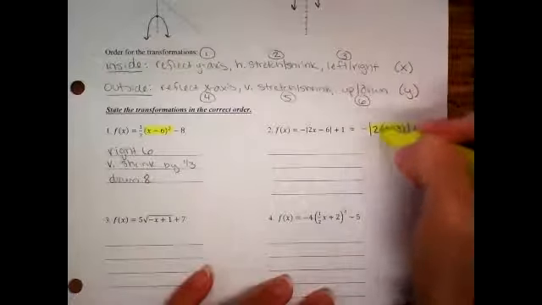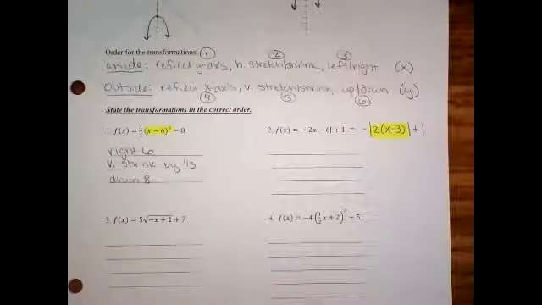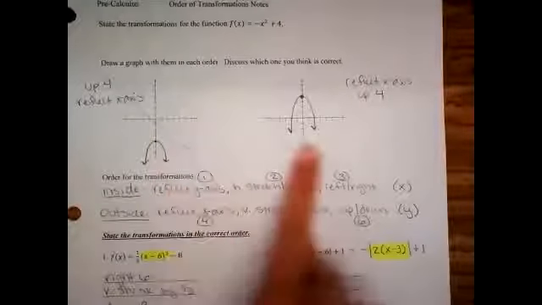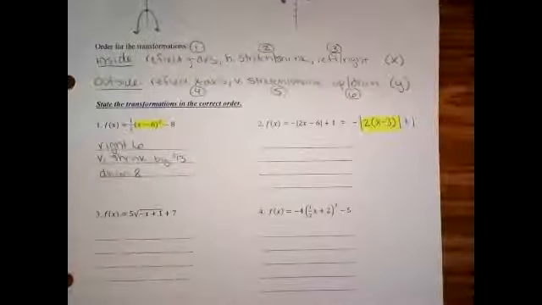So this is absolute value. This is what's inside the function. We're going to start with that. And here's where this does get people, and it's a little tricky because it's not order of operations. It's not PEMDAS. We're not starting inside the parentheses. You kind of have to let that go because it's not order of operations. The shifts come last for this reason. You have to shift after you've reflected and stretched or shrunk it.